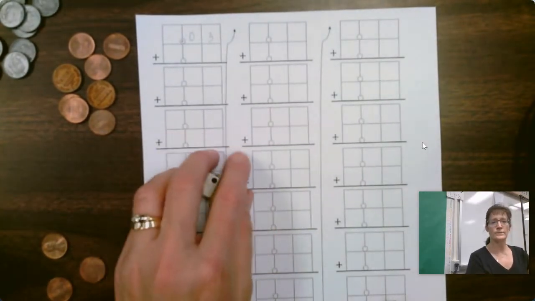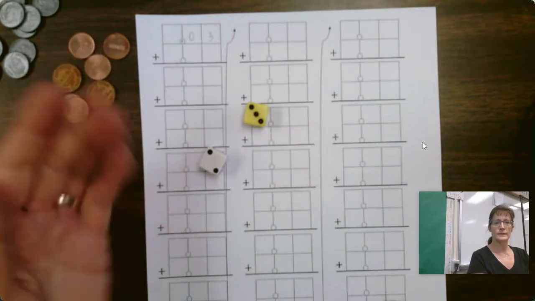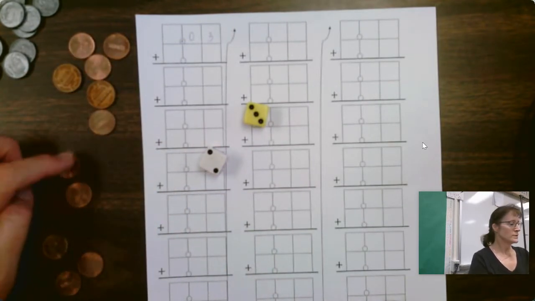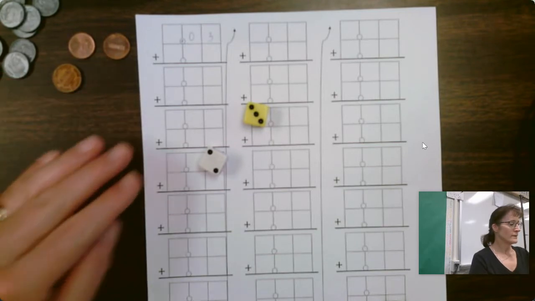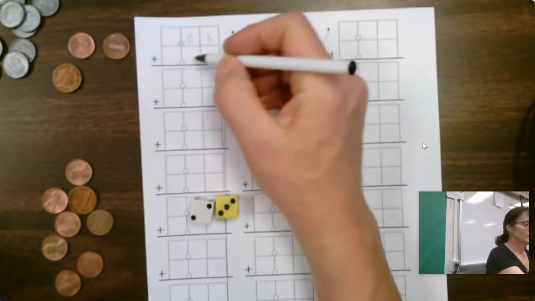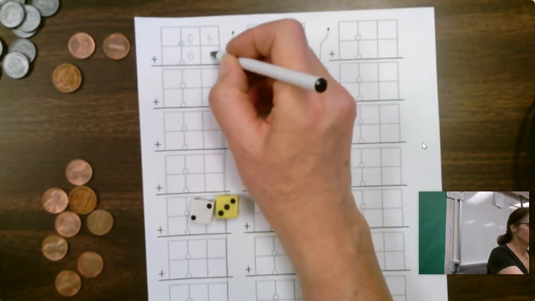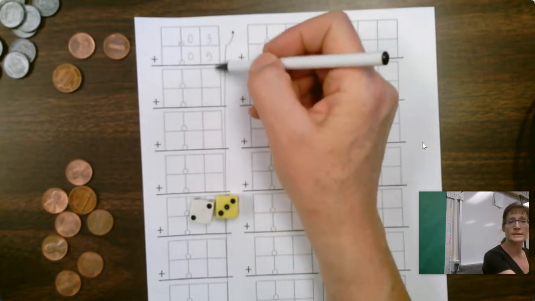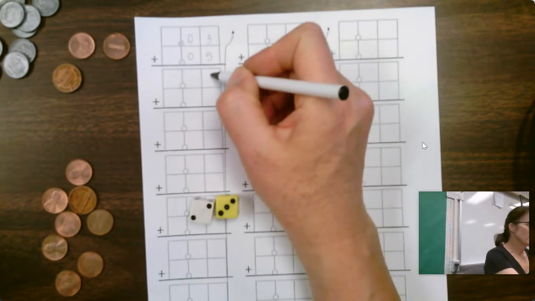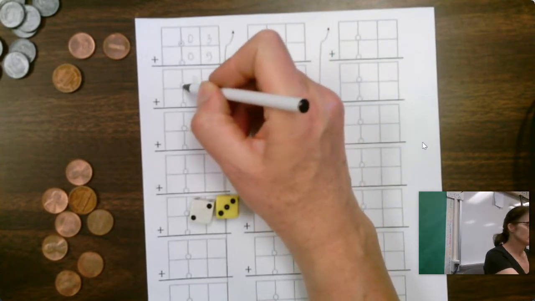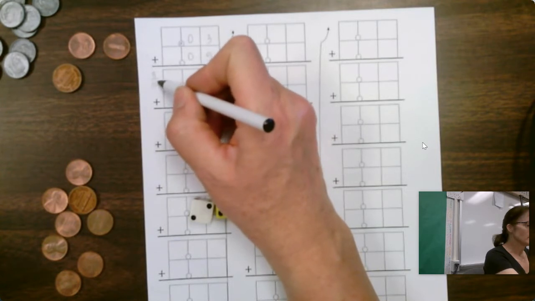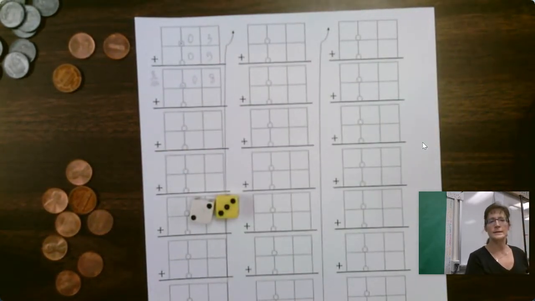On my next turn, I roll the dice again, and this time I got 5 hundredths, so I'm going to add to my 3: 1, 2, 3, 4, 5. And on my game board, I'd add 5 hundredths. And so now I have 2 addends, I can get a sum. I have 8 hundredths. And you can also have your student write that as a decimal on the side. Right now I have 8 hundredths.